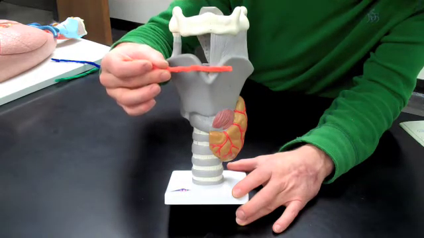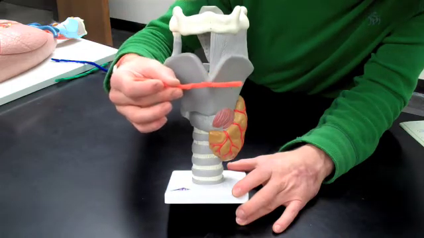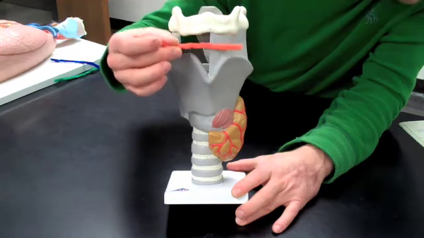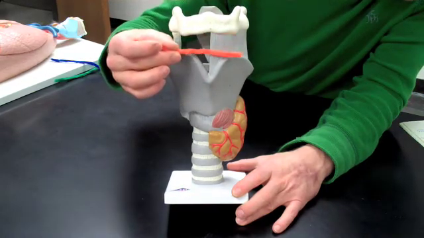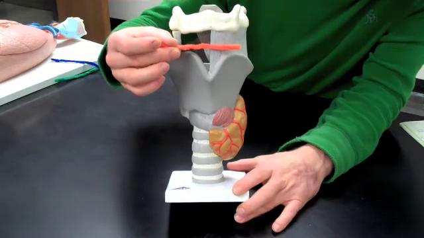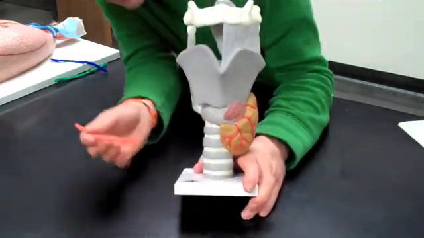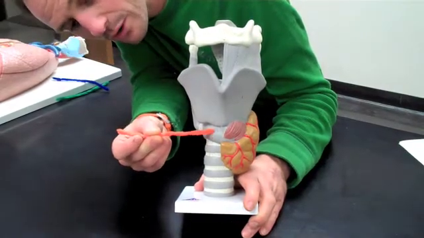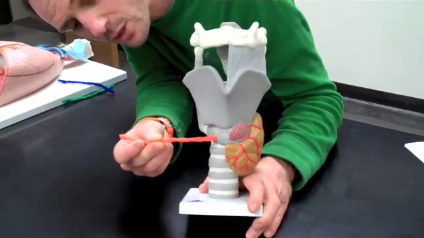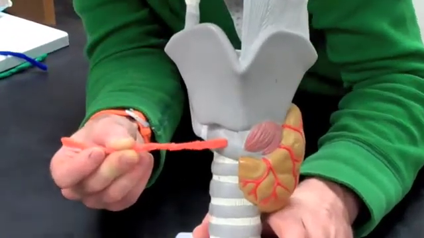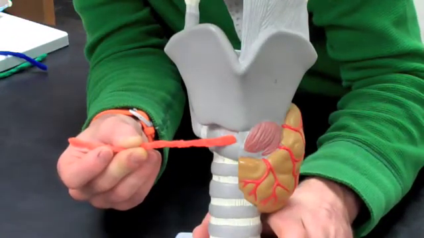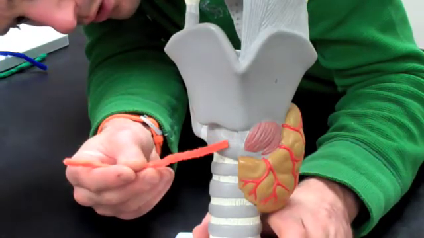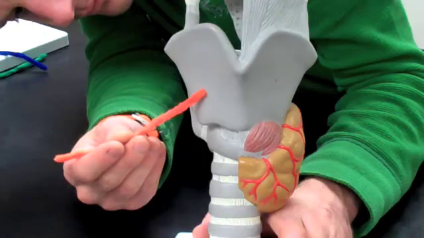There's one exception. Between the hyoid bone and the thyroid cartilage, we have a ligament, and that ligament is called the thyrohyoid ligament. Below the thyroid cartilage, we have a ring-shaped cartilage. We'll see the back in a minute. It's called the cricoid cartilage. And we have the cricotracheal ligament connecting the cricoid cartilage with the tracheal cartilage.